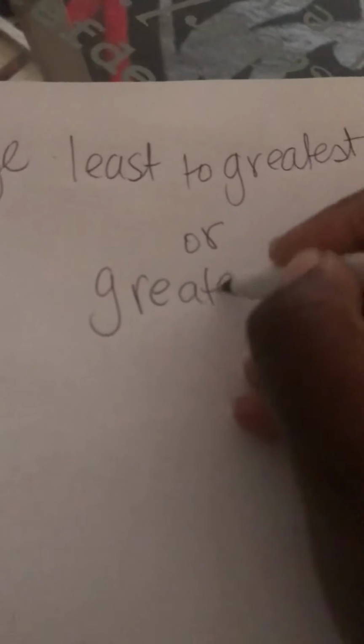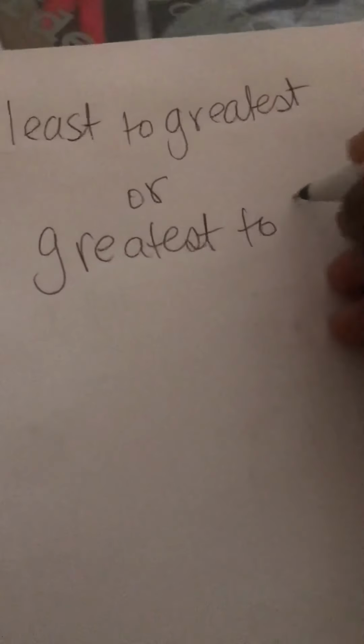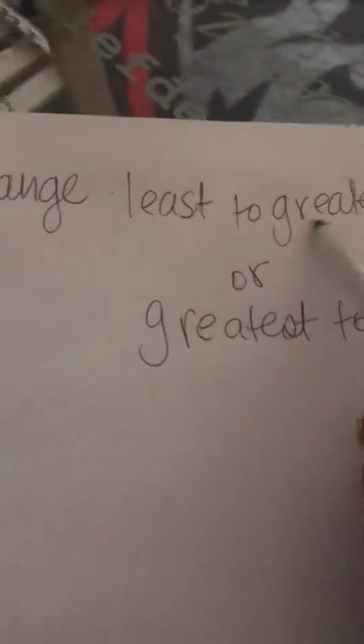And how are you going to arrange? Either the question will tell you from least to greatest, so you must know how you're reading, or from greatest to least. The question will say arrange from least to greatest or greatest to least, or it will say arrange in ascending order.